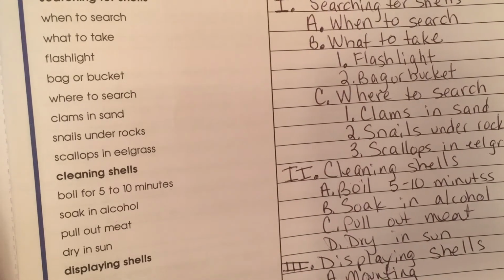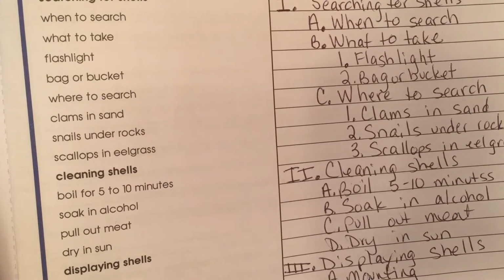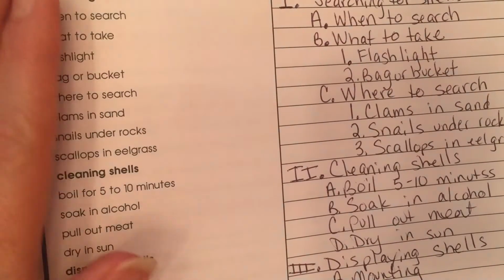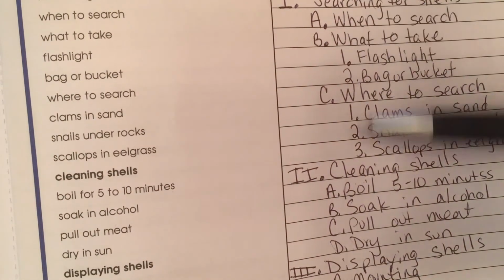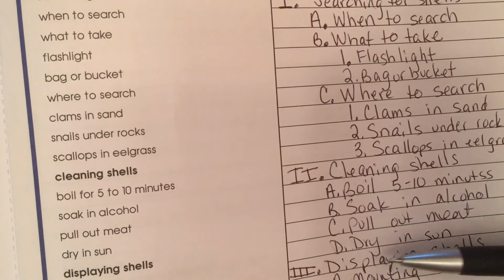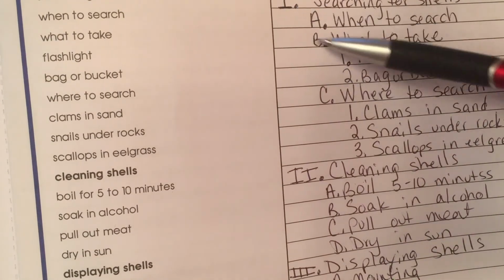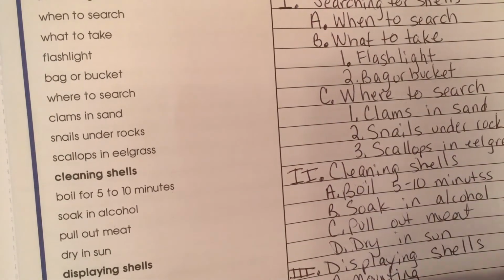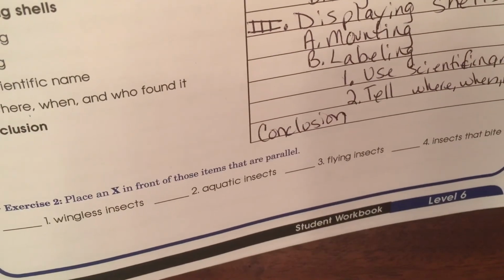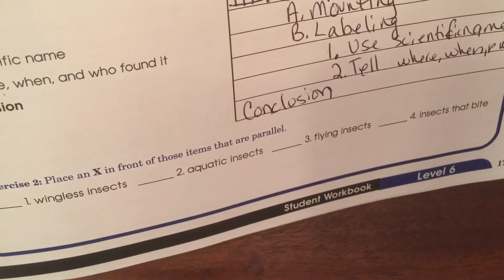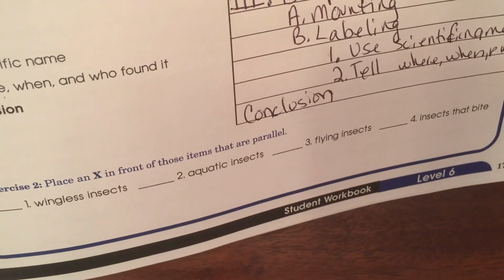And then our conclusion. Okay, so we got all this information in proper outline form. We have 3 main topics. Okay, each main topic has a few subtopics. Okay, and then a couple of the subtopics have details that go with them. Okay, now let's look at the very bottom of the page down here. Okay, it says to place an X in front of the items that are parallel. So we need to see which of these are already in parallel form.